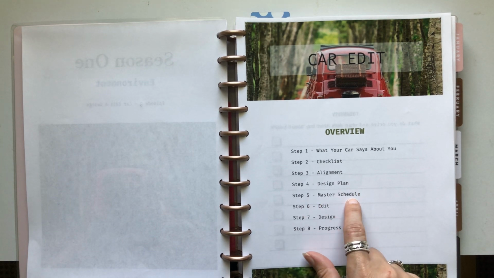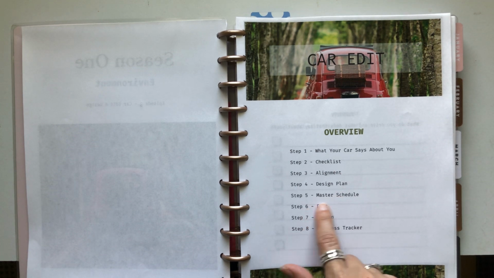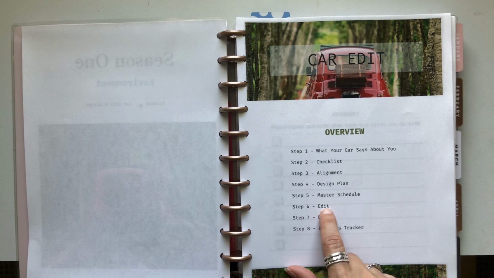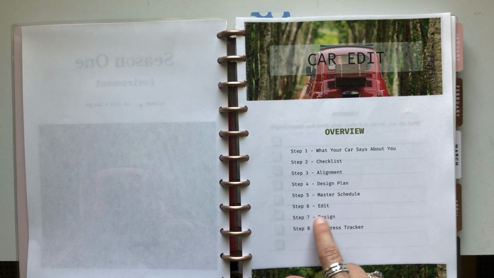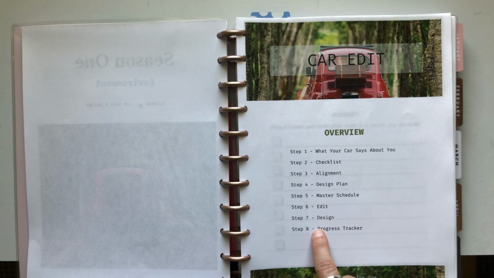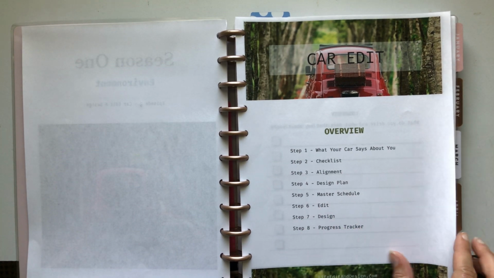Then a master schedule of how you're going to achieve your design plan. And we're going to do an edit. Of course, we've got to do something about that physical car. Is it clean? Is it not clean? What are we going to do there? And then design, we're going to implement all these pieces and actually design so we get closer to the ideal car for you. And then the progress tracker, which is just optional. If you have a bigger project related to your car, you can track your progress.